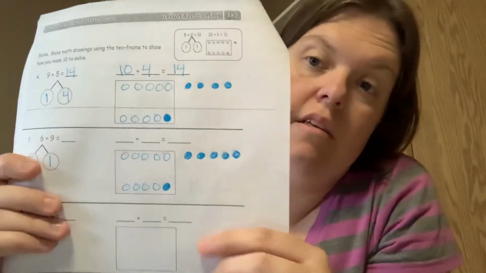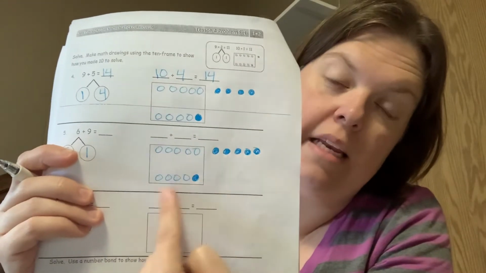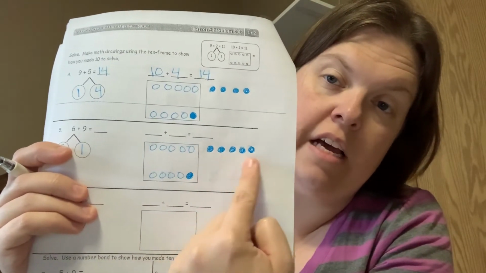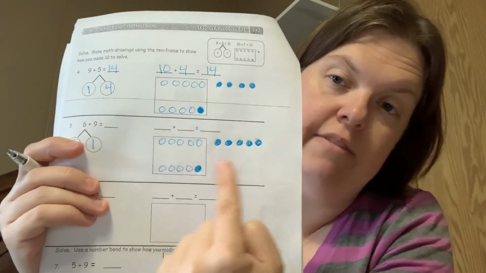Okay, so now I need to show that in drawing. I'm going to borrow 1 of my 6. 1, 2, 3, 4, 5. Okay, so my drawing, I had my 9, I borrowed 1 from my 6, and I have 5 more over here. So now I have 10 plus 5.